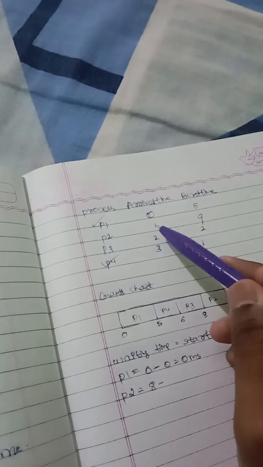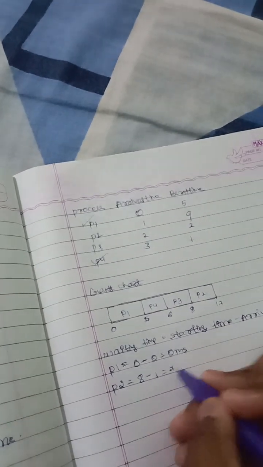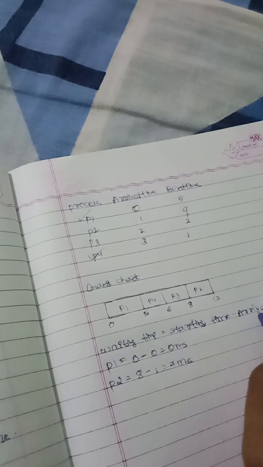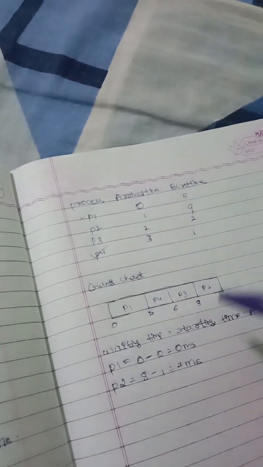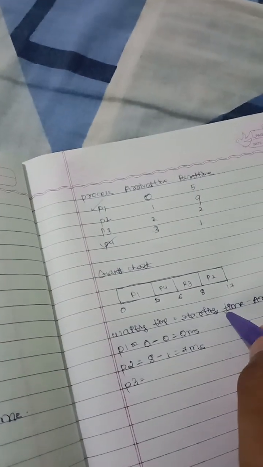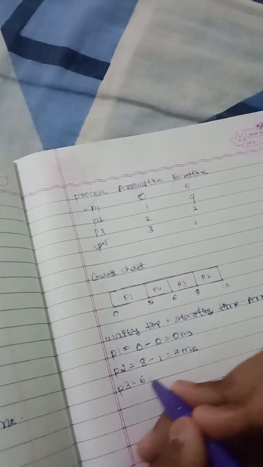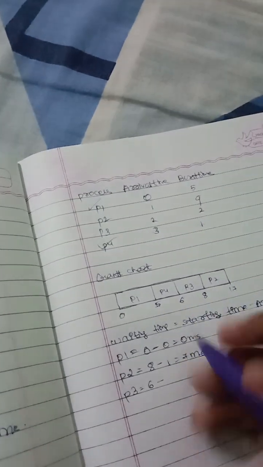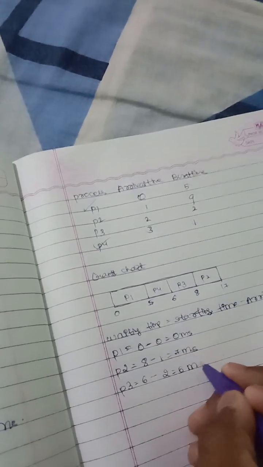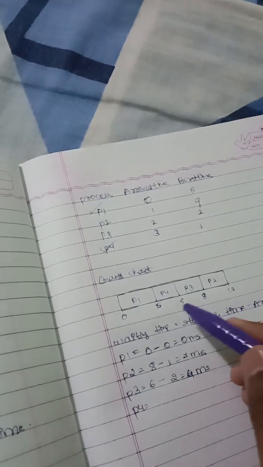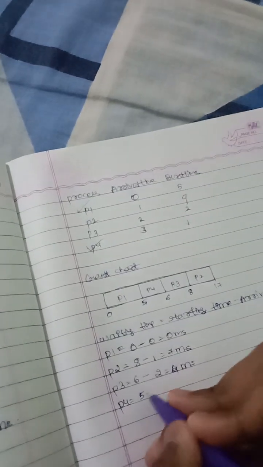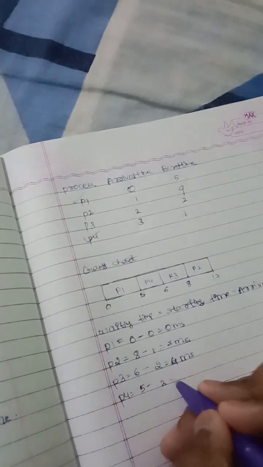The arrival time is 1 millisecond, so it will be 7 millisecond. The arrival time is not always 0, so look at the table and substitute. For the process P3, the starting time is 6 millisecond and the arrival time is 2 millisecond, so the total will be 4 millisecond. For the process P4, the starting time is 5 millisecond and the arrival time is 3 millisecond, so it will be 2 millisecond.